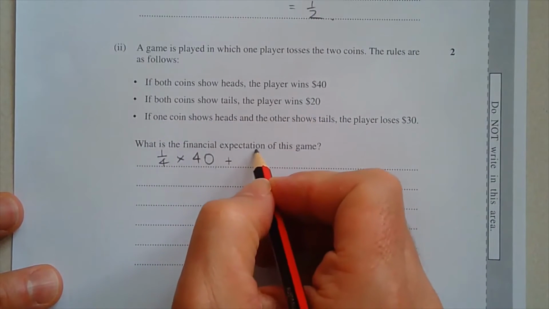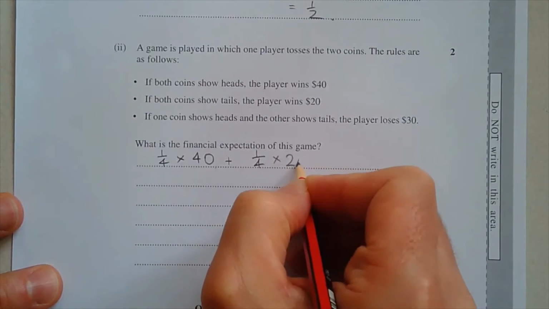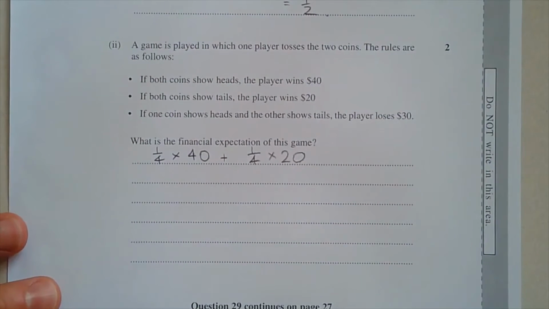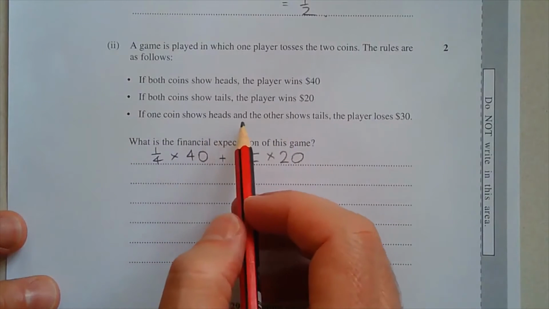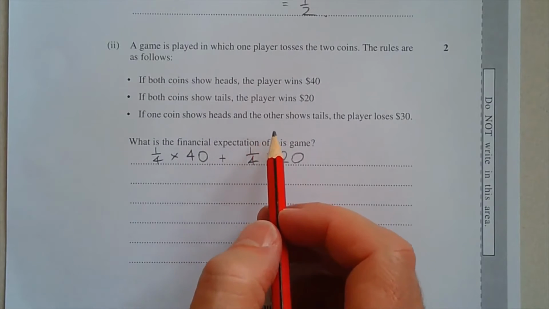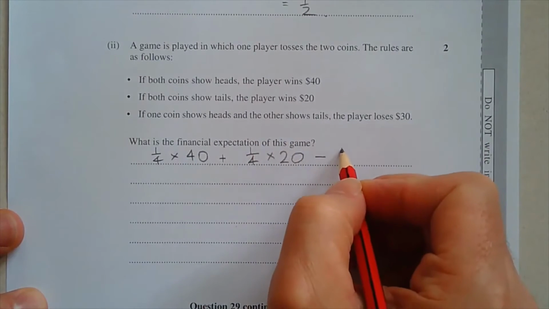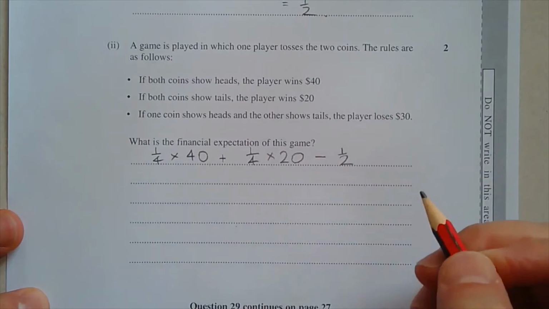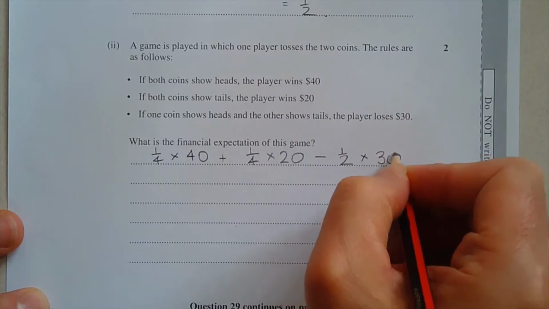So that's again tails, tails, same as heads, heads. It's a 1/4 chance of that occurring, and we would win $20 if that was to occur. But if the coins show a head and a tail in any order, we're actually going to lose $30. And there's a 50% chance, or a 1/2 probability, of that happening. So we're going to minus half times $30.